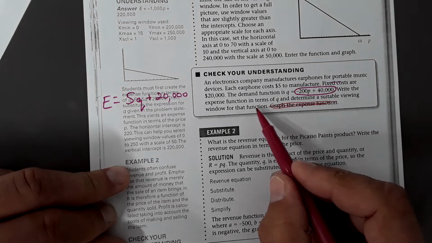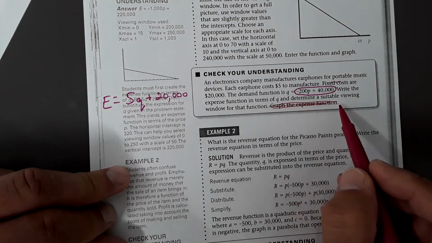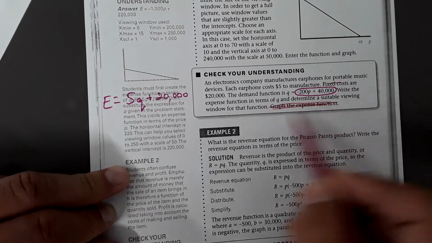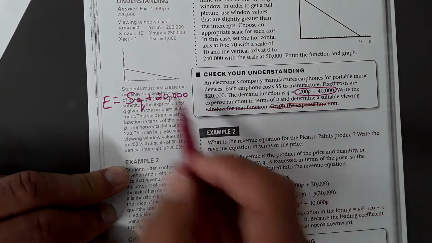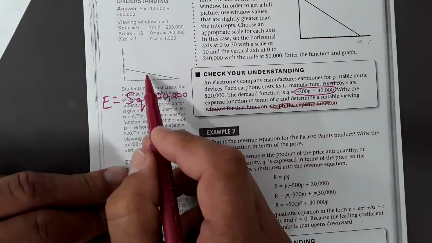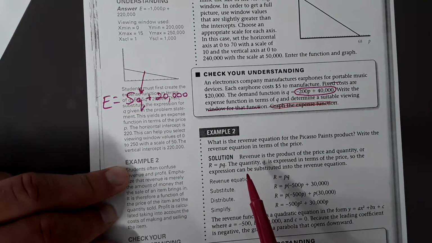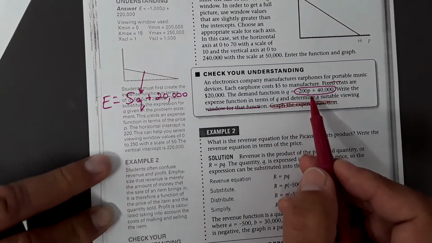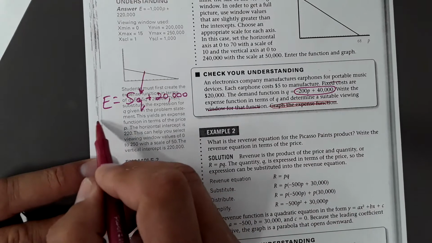Write the expense function in terms of Q and determine a suitable viewing window for that. We're not going to do the graphing part. But Q is equal to this. So I can take my equation and replace Q with negative 200P plus 40,000.